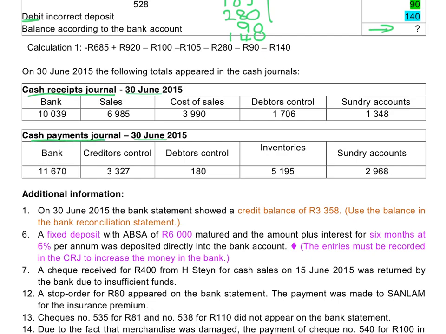So we will have to open a cash receipts and cash payments journal with these totals. That is where we stopped recording at the end of the month, and then we will complete entries in the subsidiary journals for all the additional information, so entries that were not completed or correction of errors.